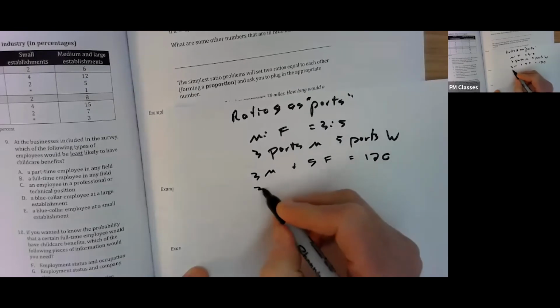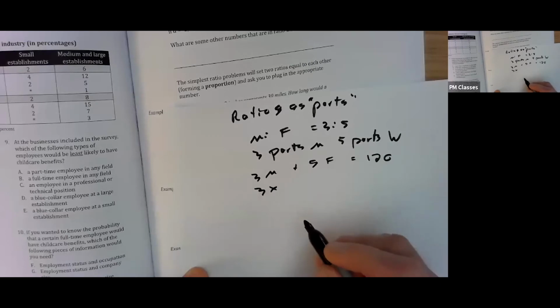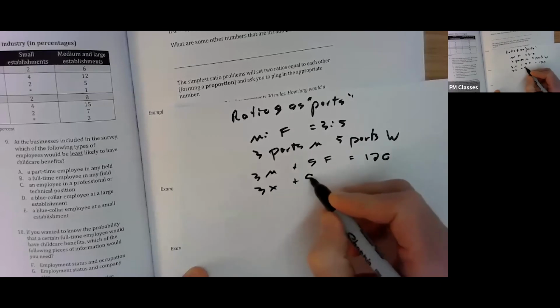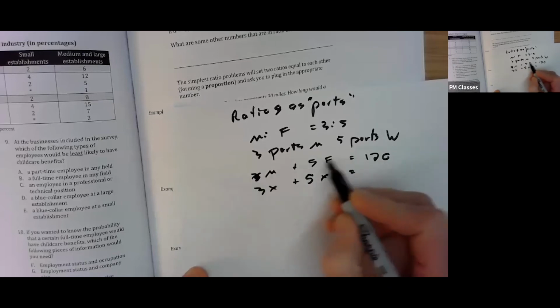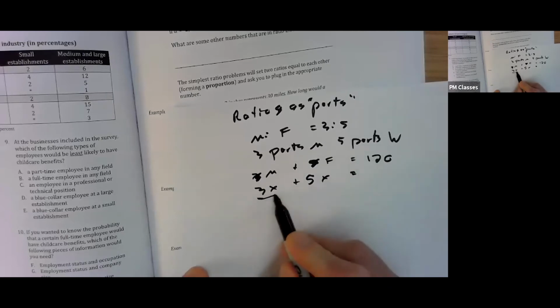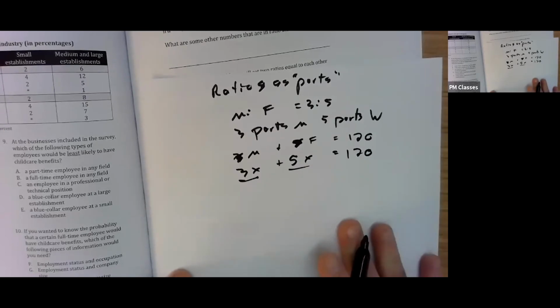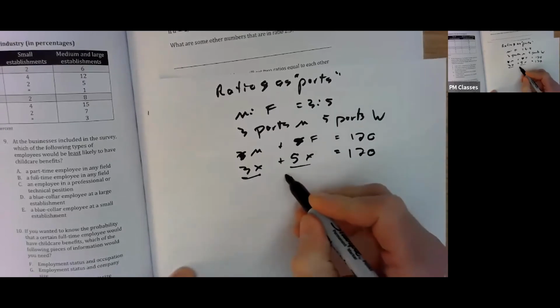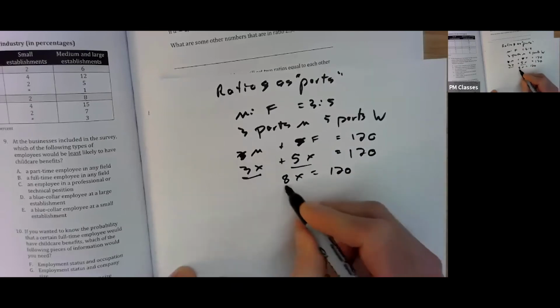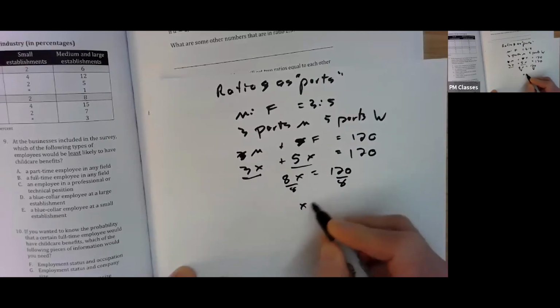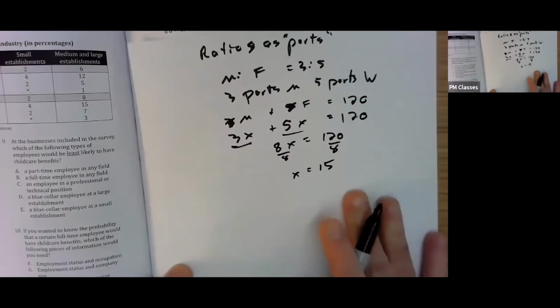We have 3 parts, I'll call it 3 x's for men, and 5 parts for women, 5 x's for women. So this is the men, this is the women. 3 parts for men, 5 parts for women, and the total of that is 120. So then, of course, 3x and 5x is 8x equals 120. Divide both sides by 8, and I get that x equals 15.